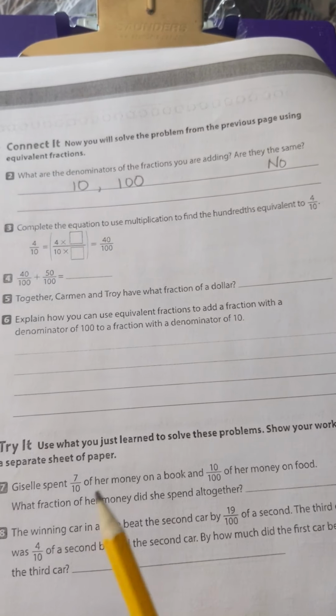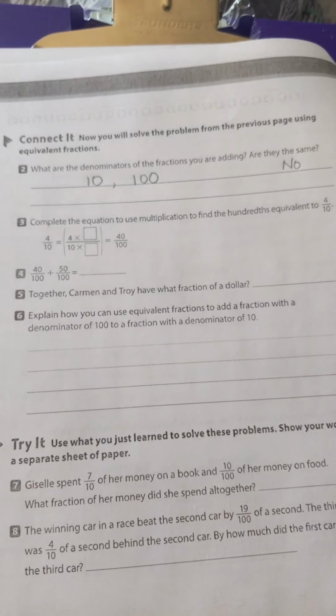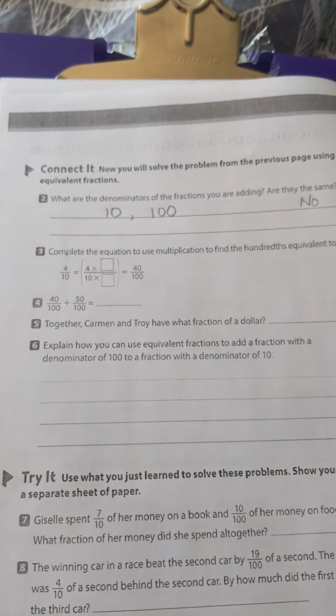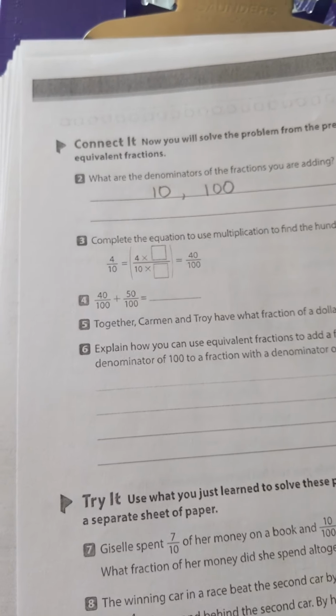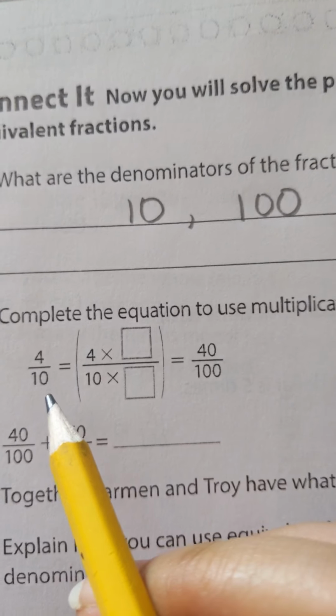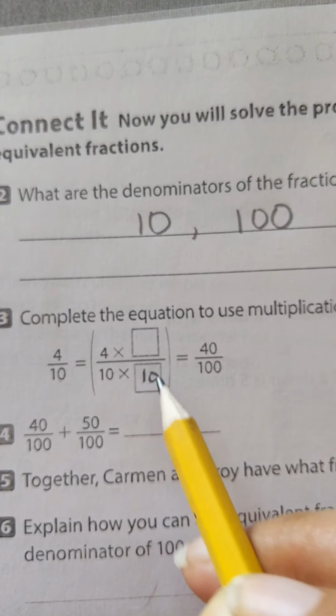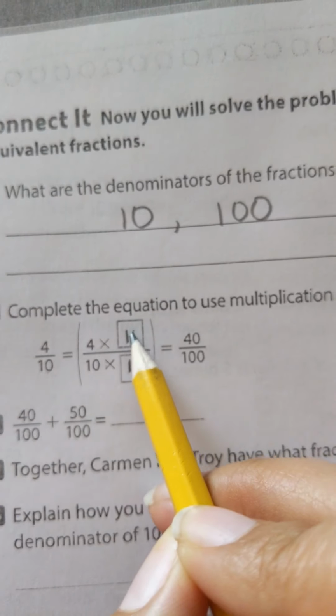Okay. Complete the equation to find the hundredths equivalent to 4/10. Well, what they want you to do here is figure out, just like what we did, how do I get from 10 to 100? I have to multiply that 10 by 10. Whatever I do to the bottom, I have to do to the top.